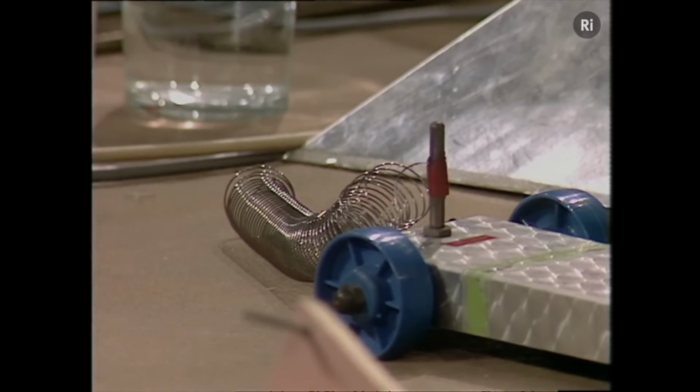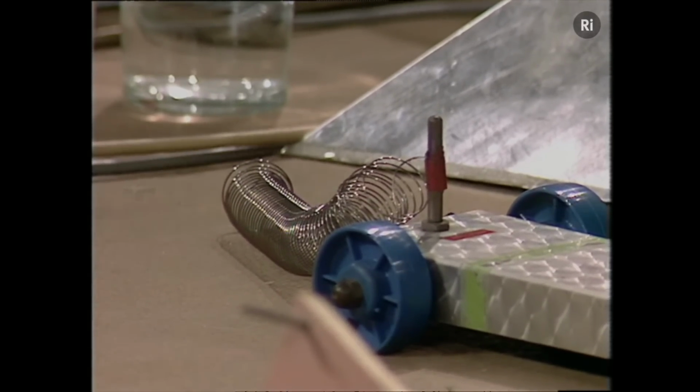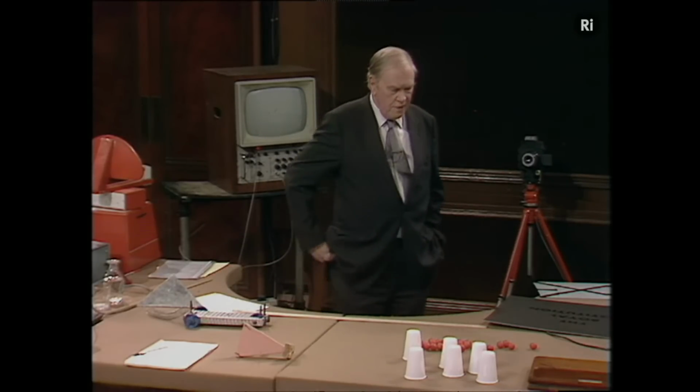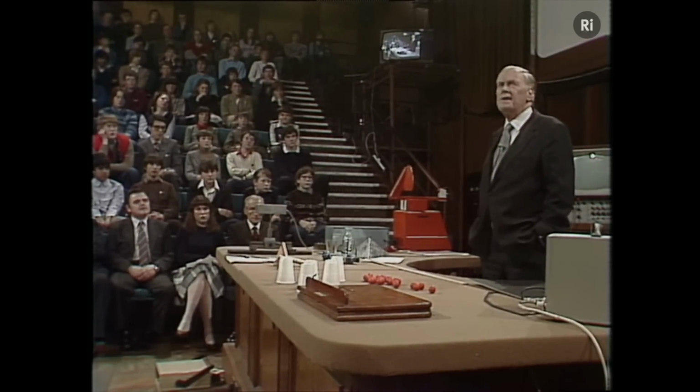Well, it's a very far cry indeed from that crude idea to a feasible method of measuring position. But you see, how many of you have done any calculus?